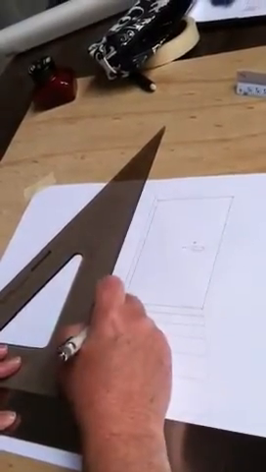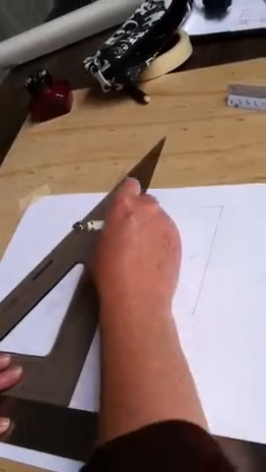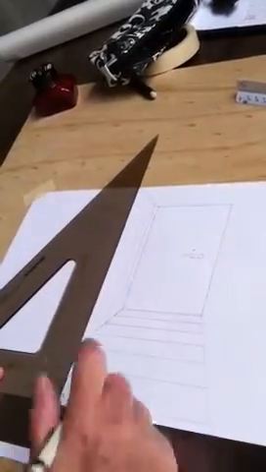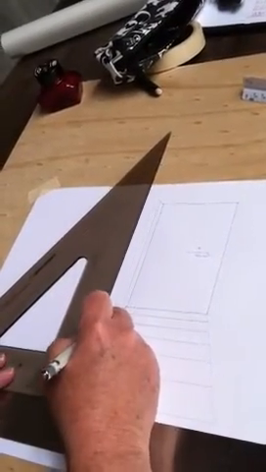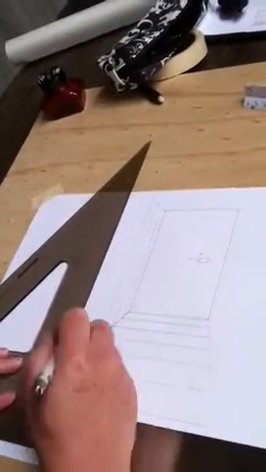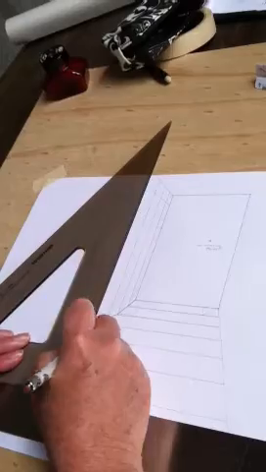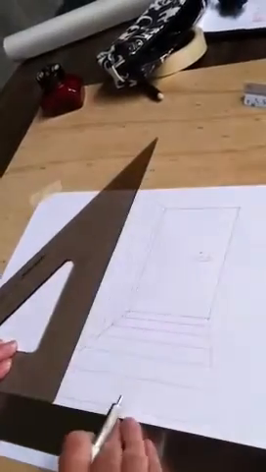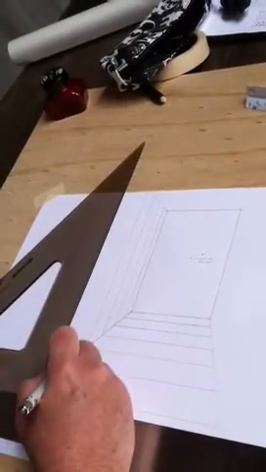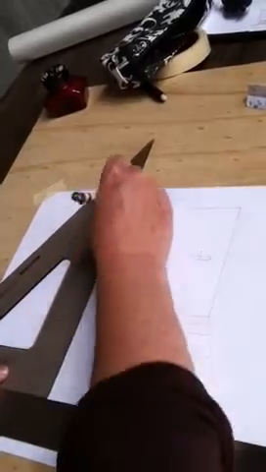Now we're going up. I'm making these darker than I normally would, just so that you can see. So we're not even going to see the top of the wall when we get forward here in our space.